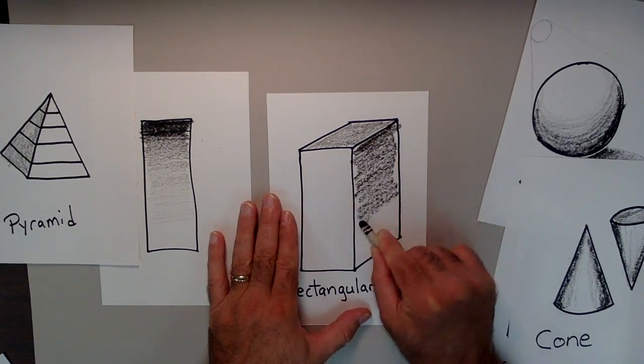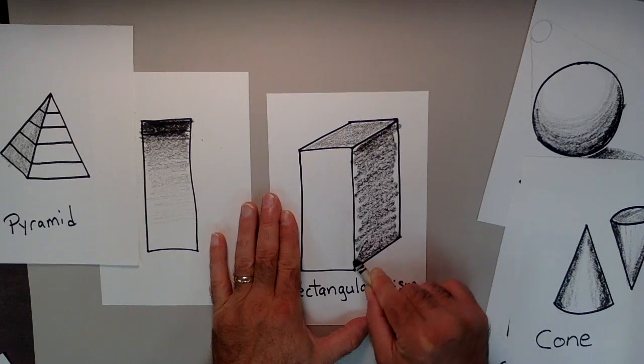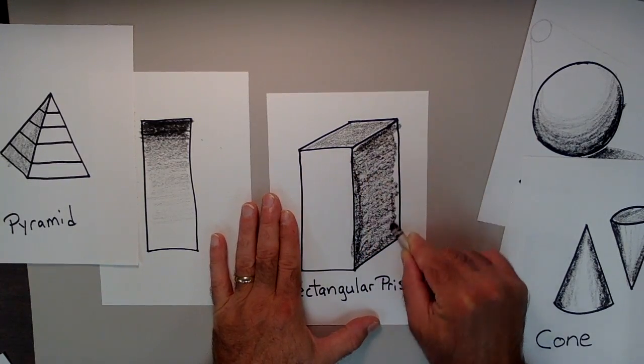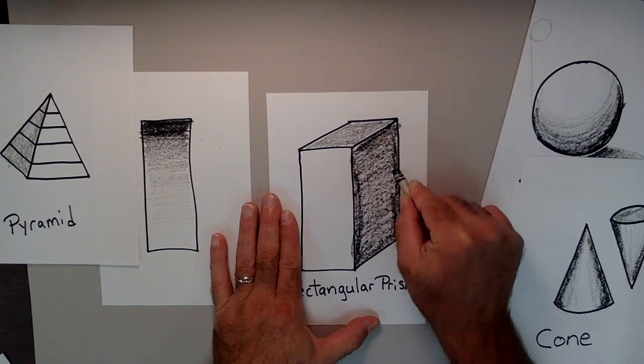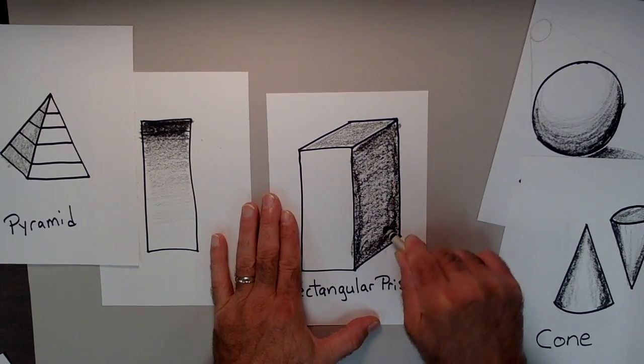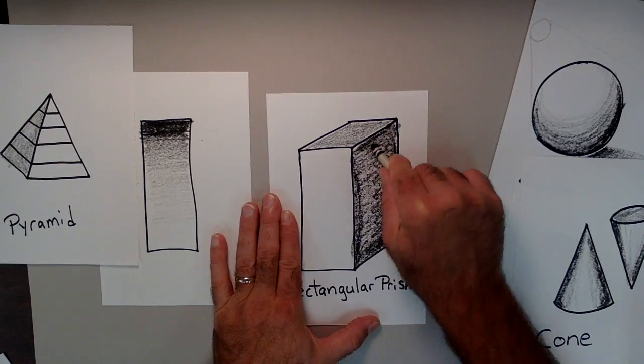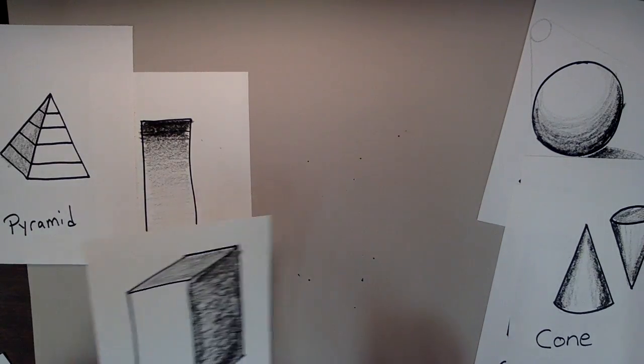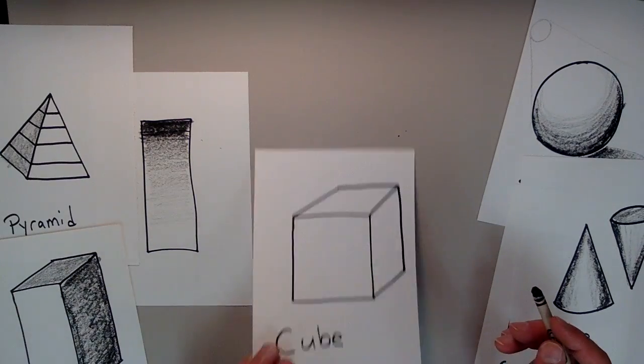Now I'm trying to color quick. If I go too fast, you can always pause the video. You can always fast forward. You can always come back to it if you need to take a little break. But I think I have a cube. My cube is the only one left. It feels lonely, so I need to go ahead and shade this too.